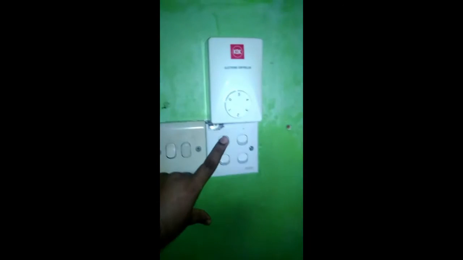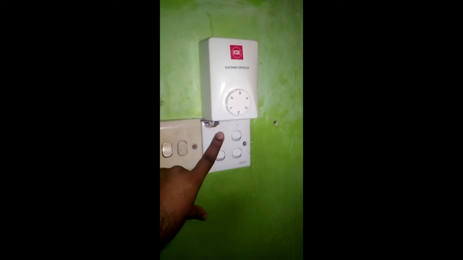For the second, this switch will turn on the triple lights. If I switch on this one, it will turn on the fan.